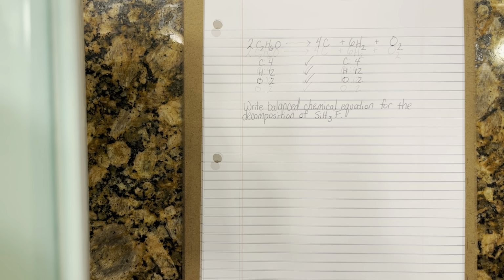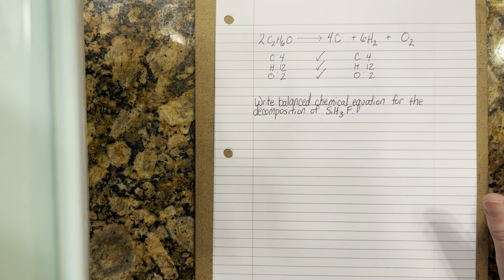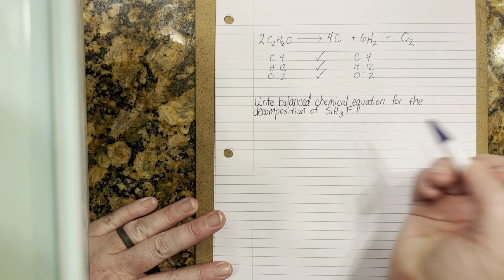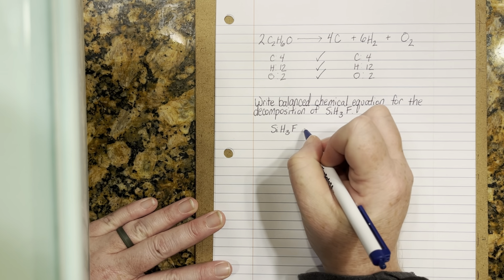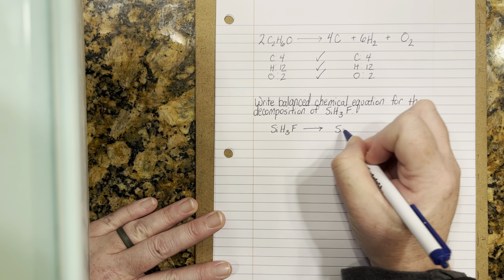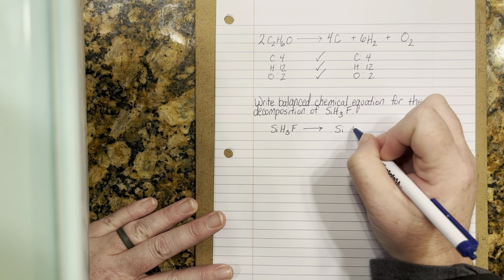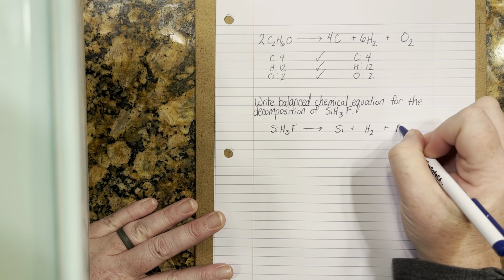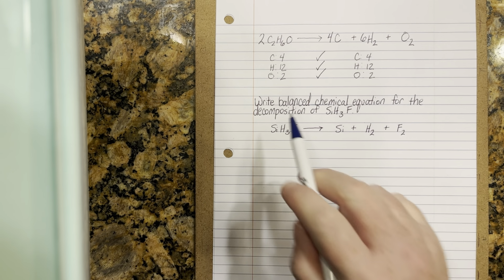All right, so I want to work another example with you. This one says, write the balanced chemical equation for the decomposition of SiH3F. So you know that this is going to decompose into the individual elements. And it's going to break down into silicon, which is not diatomic. It's not a homonuclear diatomic. Hydrogen, yes it is. Make sure to put your 2 atoms. And fluorine, yes it is.